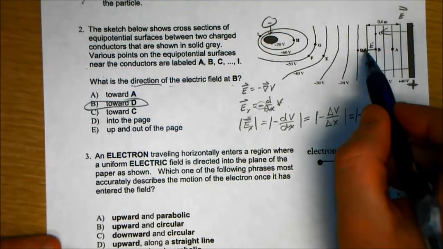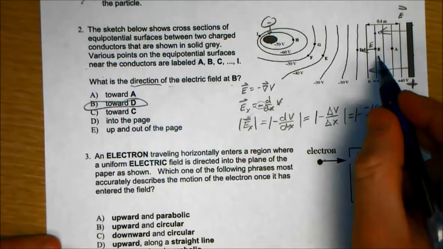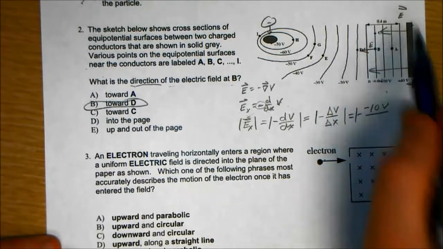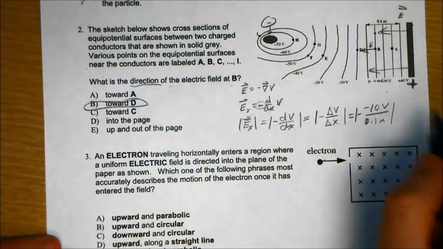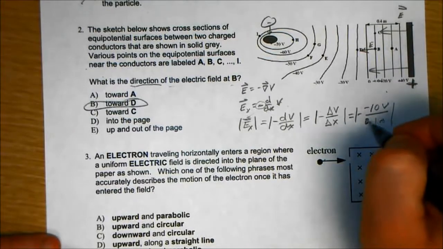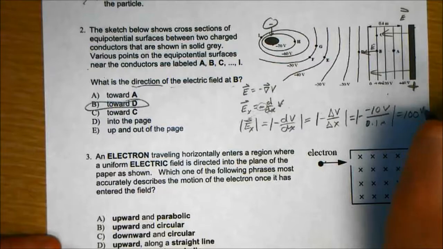So I'm losing 10 volts as I go from B to this line here, not all the way to D, but just to this line. And that change in position, if it's 0.4 meters across 1, 2, 3, 4 divisions, then it will be 0.1 meter across 1 division. So I take the absolute value, so I can ignore the sign. That's 10 divided by 0.1. That equals 100 volts per meter.